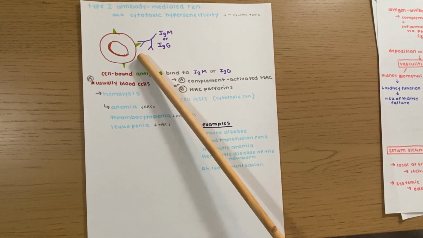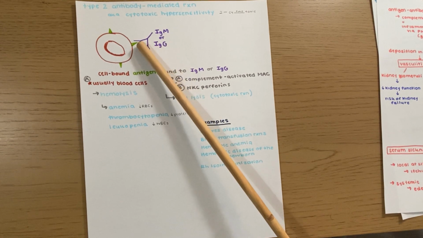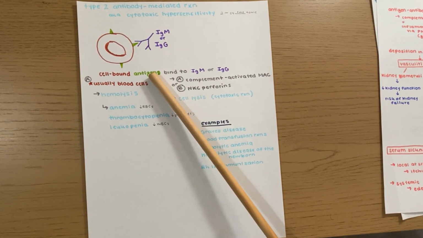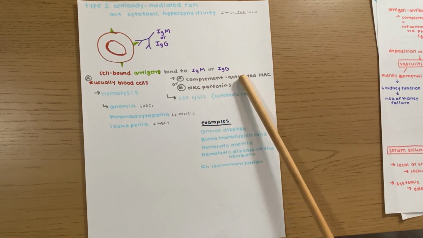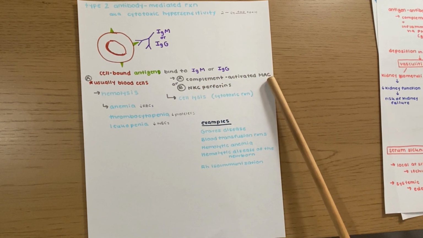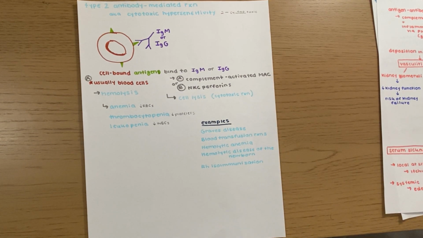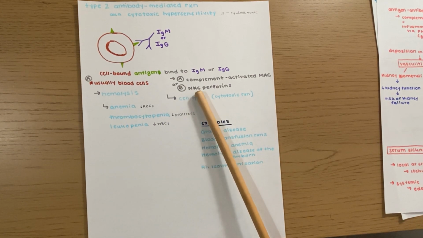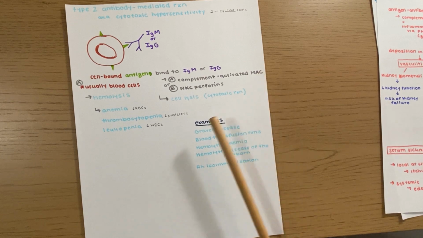So this occurs when IgM or IgG bind to a cell-bound antigen, and this causes cell lysis via complement-activated membrane attack complex, MAC, which forms pores in the cell and the cell lyses, or by natural killer perforin by a similar mechanism.